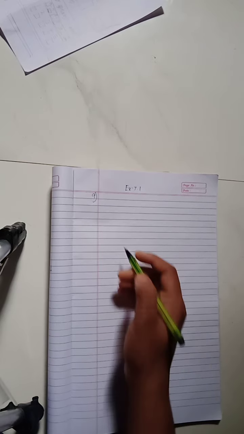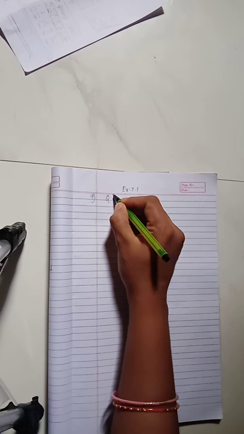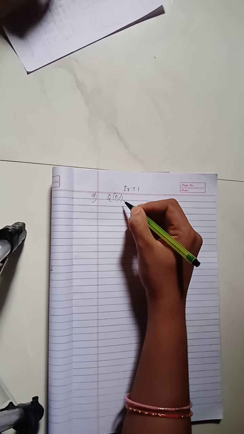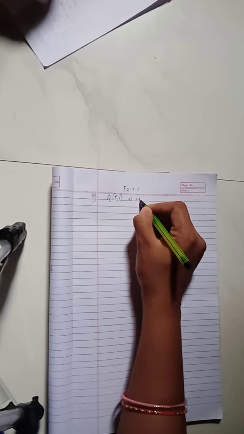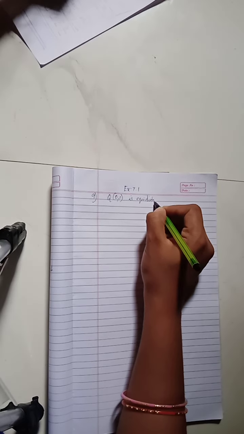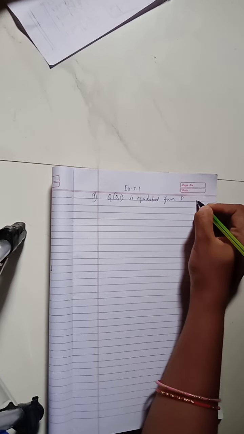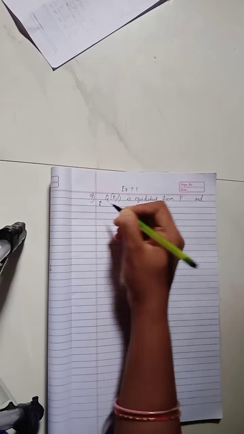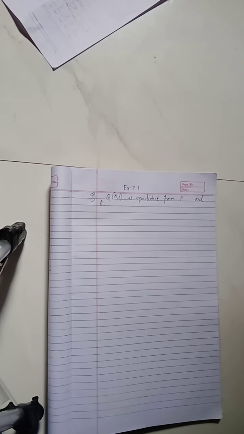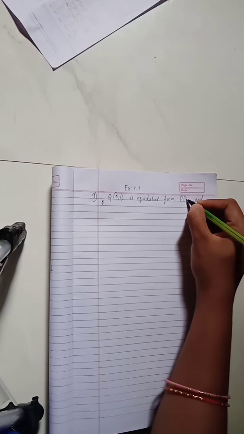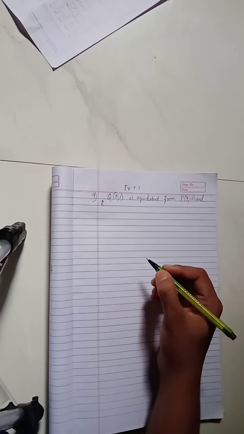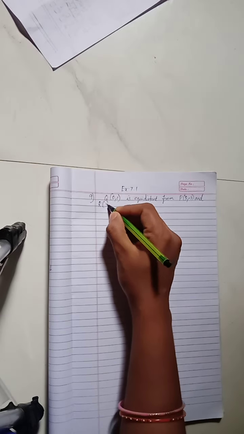Exercise number 7.1, problem number 9. If Q (0, 1), the x and y coordinates of Q, is equidistant from P and R, we need to find the values of x. Also, we have to find the distances QR and PR. Point P is given as (5, -3) and point R is given as (x, 6).